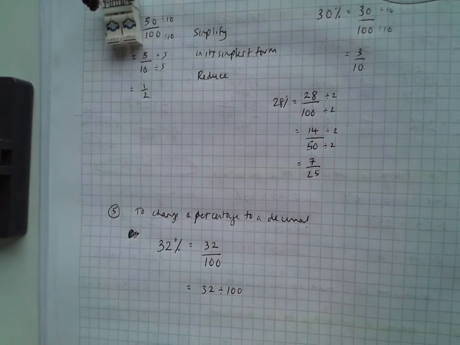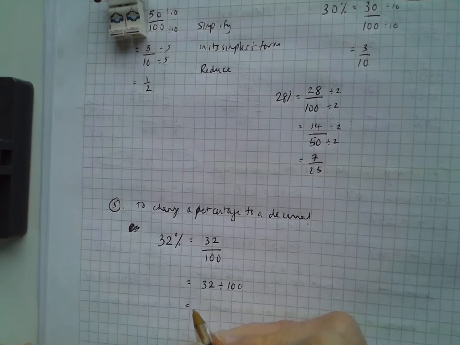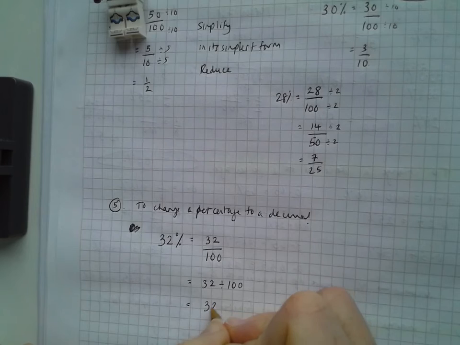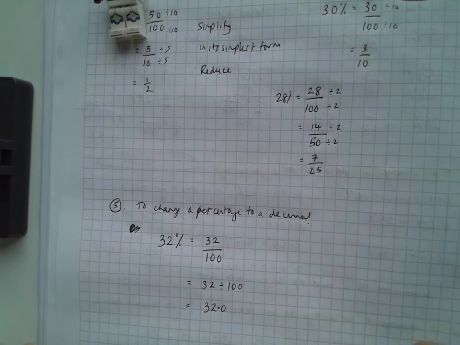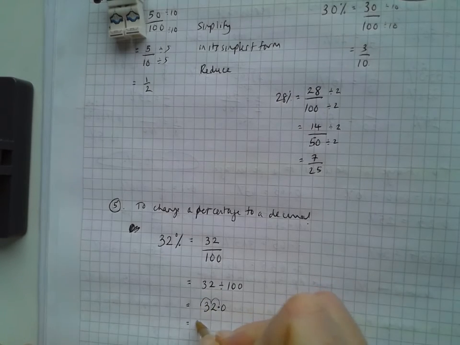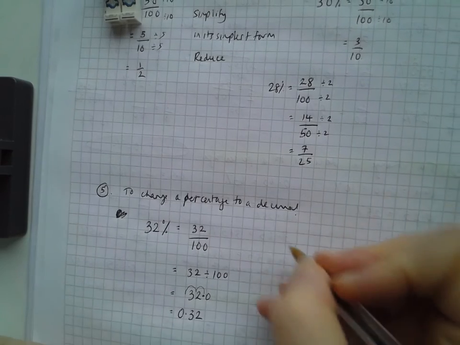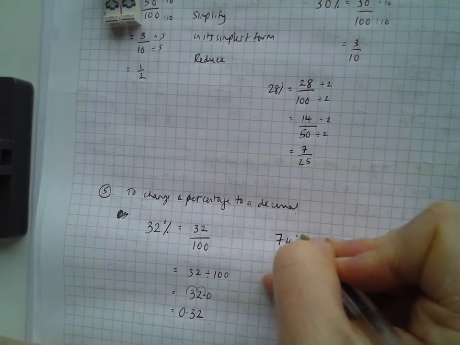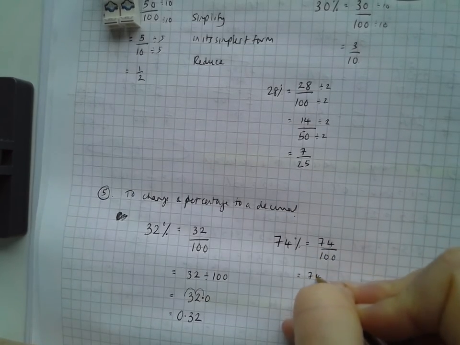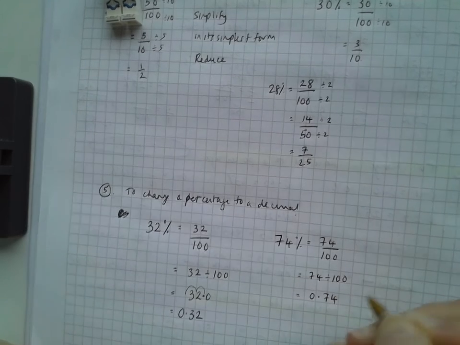And when we divide by 100, we move the decimal point 2 places to the left. So 32, put in the decimal point there, divided by 100 is 1, 2. So we end up with the decimal before the 3. Let's take another one. 74% is 74 over 100, which is 74 divided by 100, which would be 0.74.